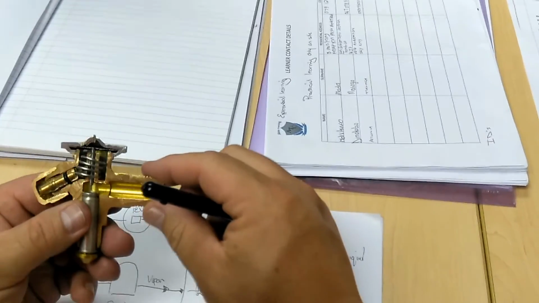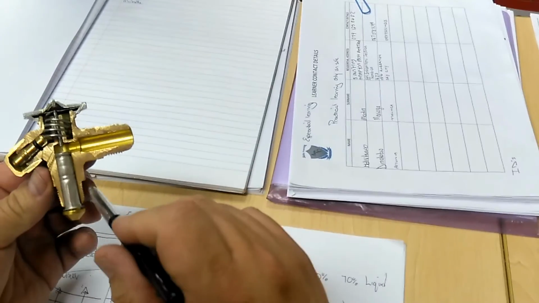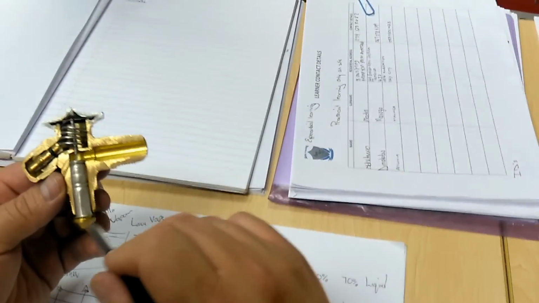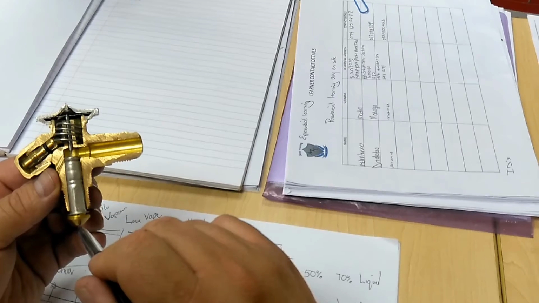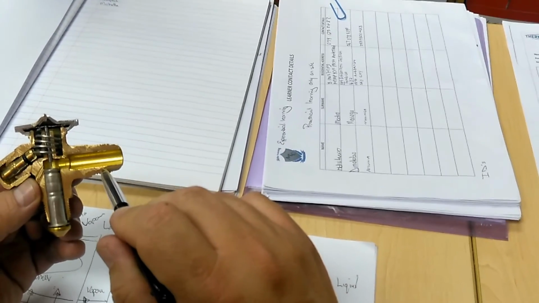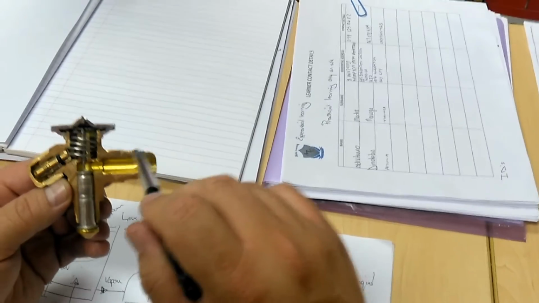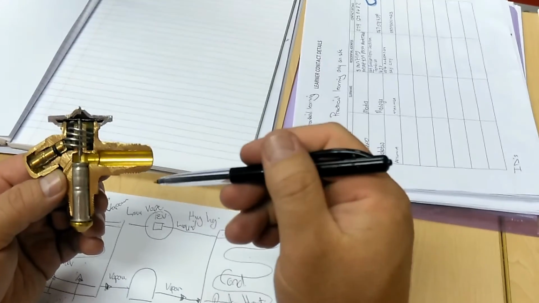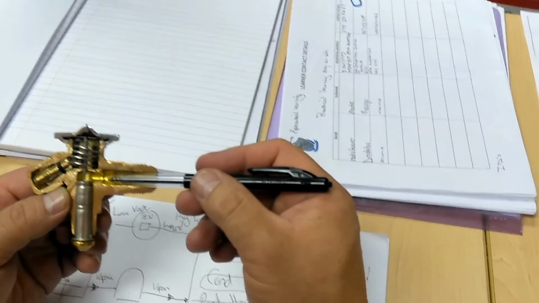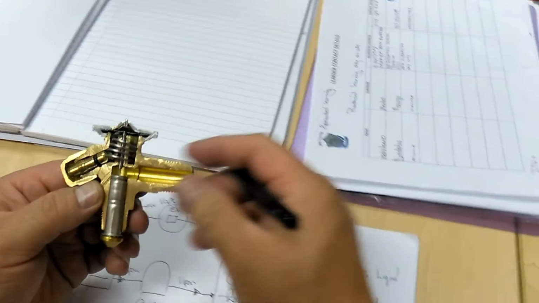So this is a TEV. And as you can see, the TEV's inlet is much smaller than the outlet. This is a 3/8 flared joint, and this is a 5/8, a half-inch flared joint. You get different sized TEVs for different applications, and we'll have a look at that in a different module as well.